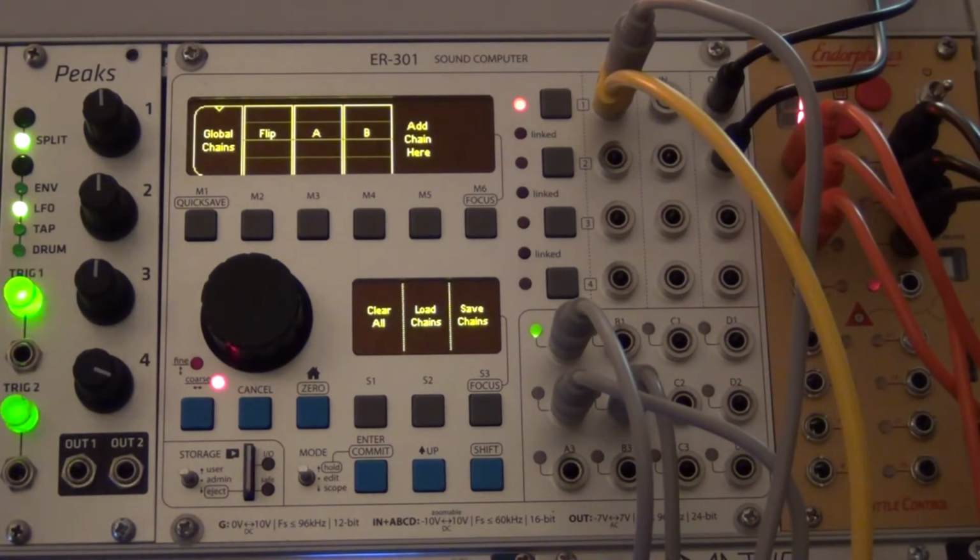This is a one-time configuration exercise because right now the ER301, if you have a recorded sample in a sample player, doesn't necessarily transmit that along with it. So we're going to have to set up the samples, which is really easy.